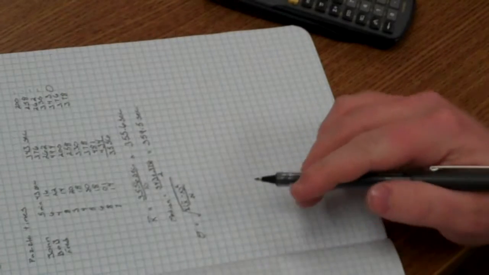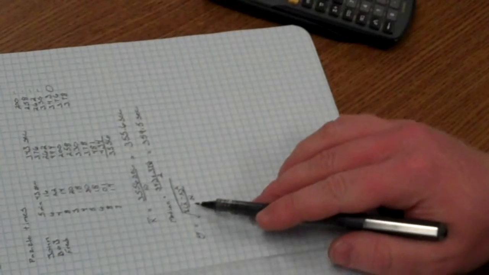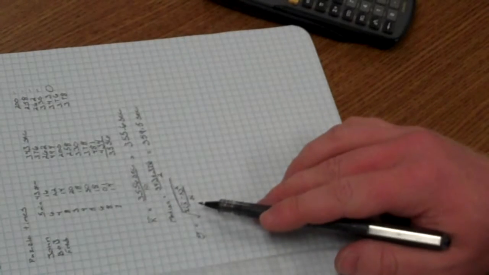Now, if we were doing a sample and wanted to find our standard deviation of the entire population, we'd have to divide by the number minus 1. Now, I know that some people don't use X bar for the mean here. That might only be used for a sample, but it's still the same concept for you.